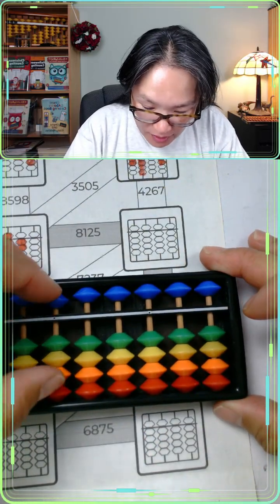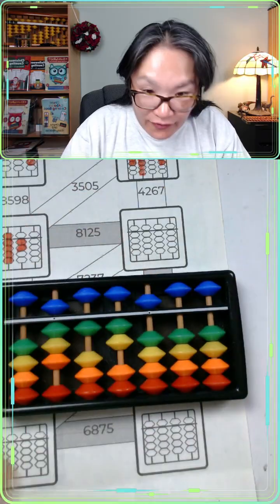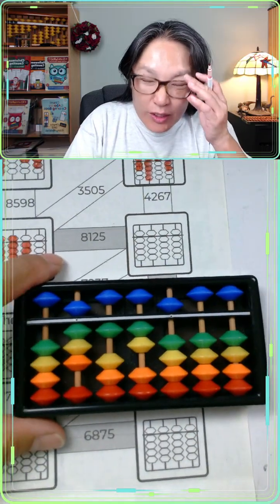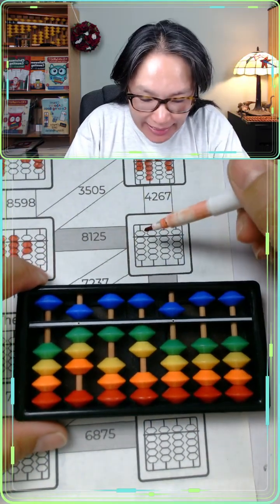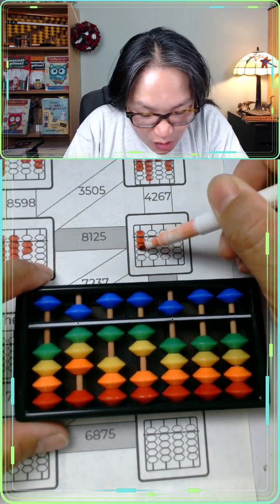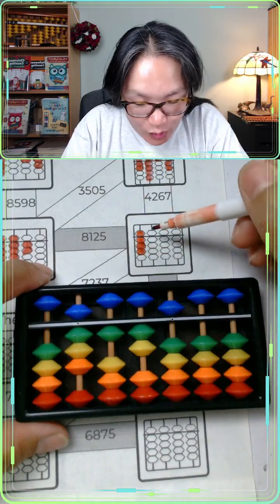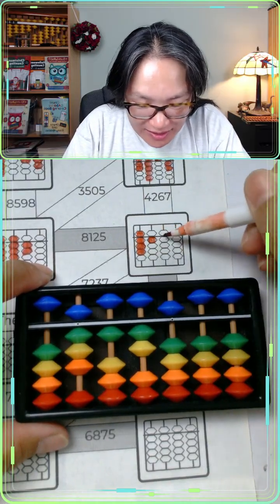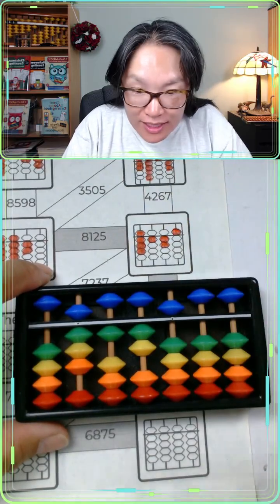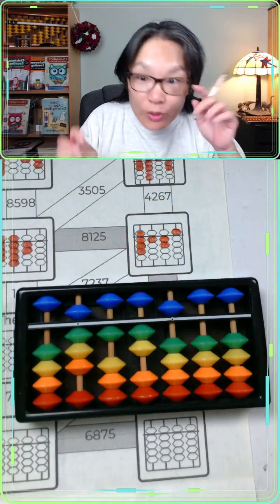So we have 8,125. It's kind of like a calculator, but you actually do the calculations in your head, which is really interesting. It actually just shows you. It's really just a counting tool. But the fact you can see the numbers, it's crazy that you can do a lot more if you can actually see and visualize the numbers, which is really crazy.